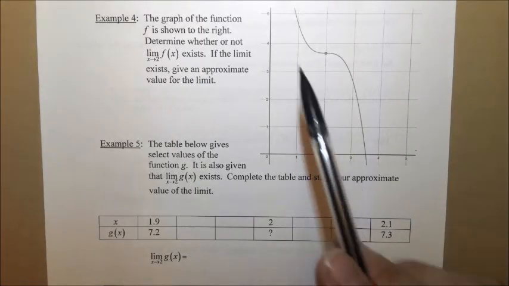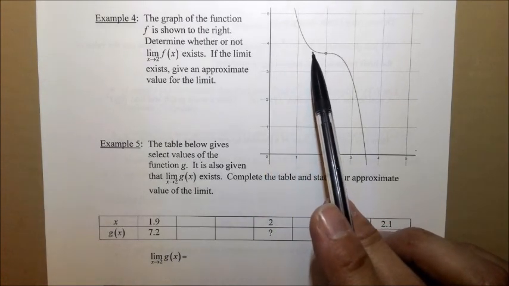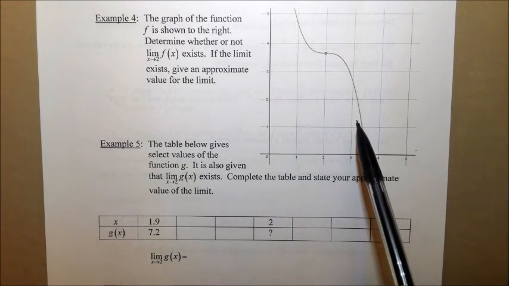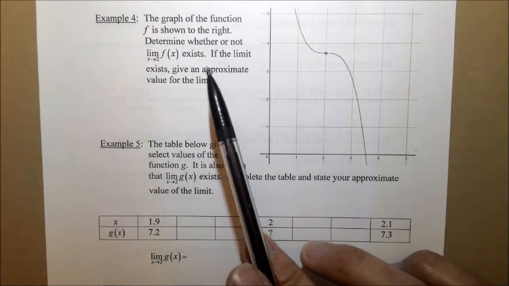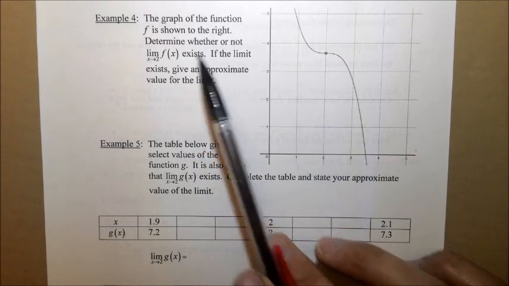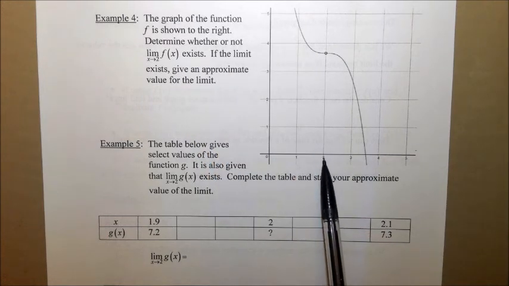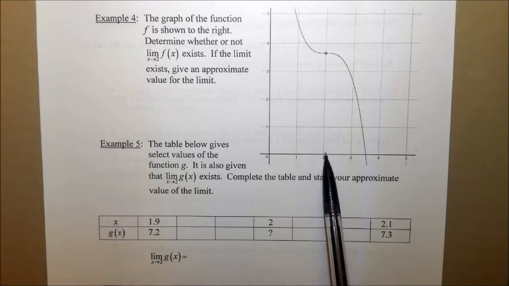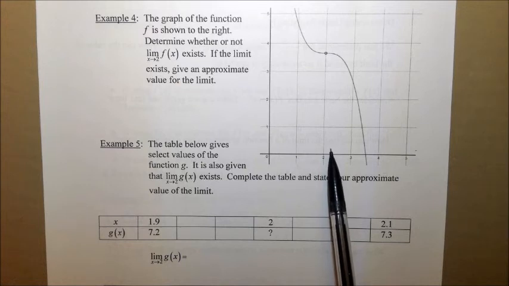Regarding example 4, we have the graph of a function f, shown right here. And the first question is, does the limit as x approaches 2 of the function exist? Yes or no? So answer that first. Use your fingers as you guide them along the curve. Does the limit exist?